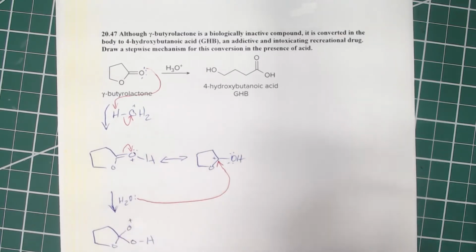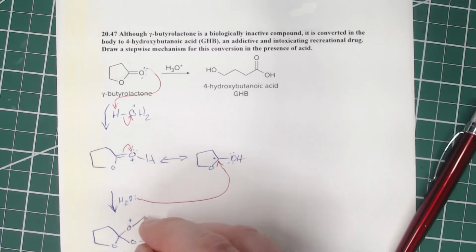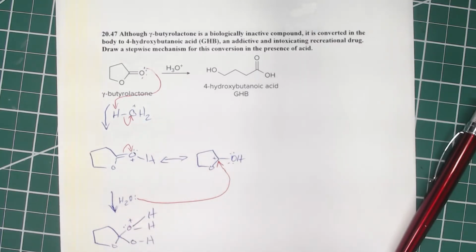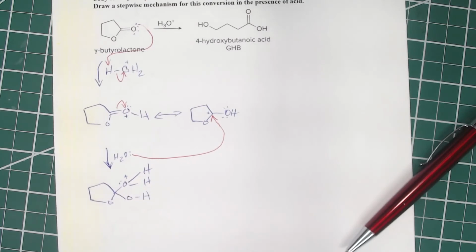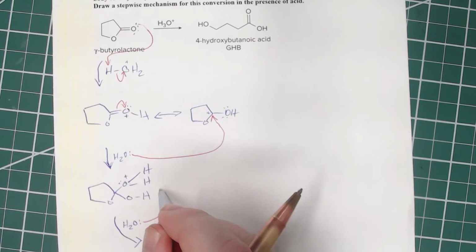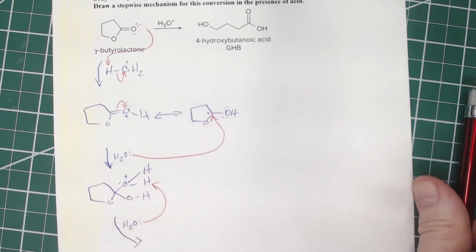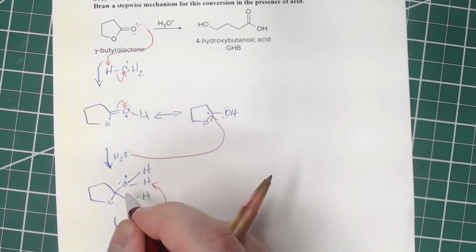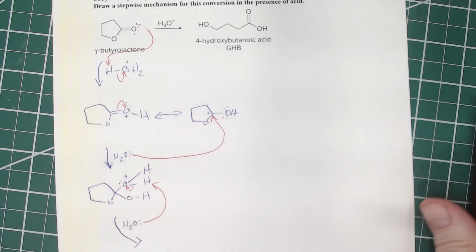I'm going to draw this differently because we're going to deprotonate this, and it's easier to do if we have the hydrogens specifically drawn. All right, so we are now going to deprotonate this with a water molecule. There are lots of water molecules just floating around in solution. So we'll take an H2O, and we're going to deprotonate this, and then keep those electrons over there.